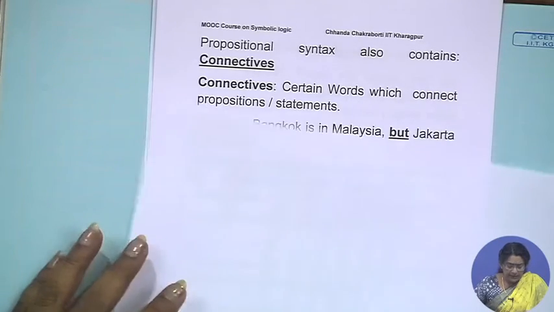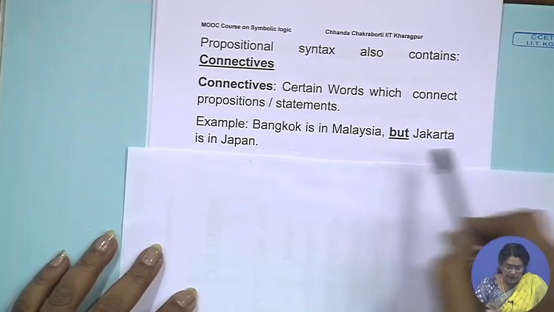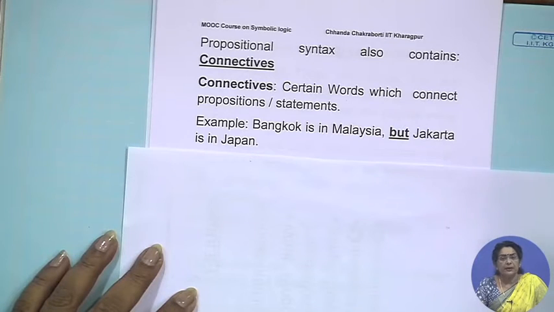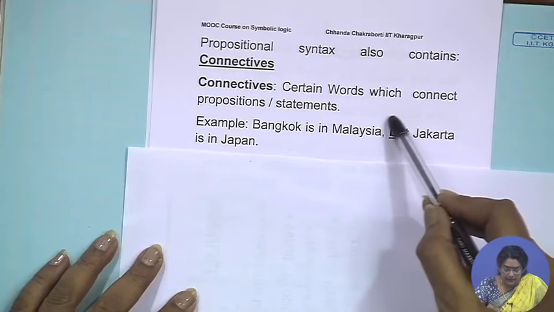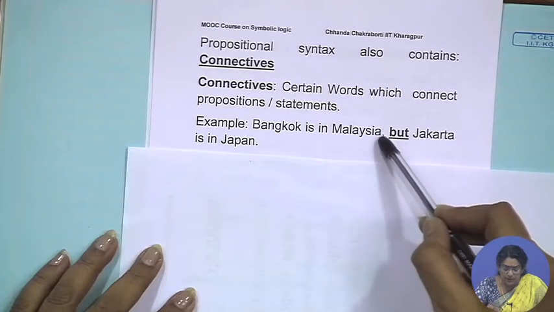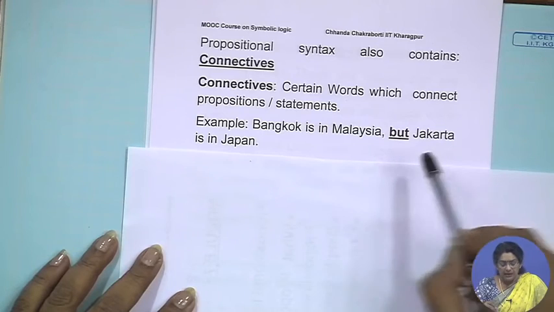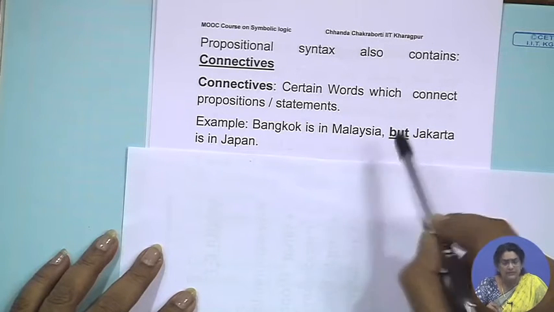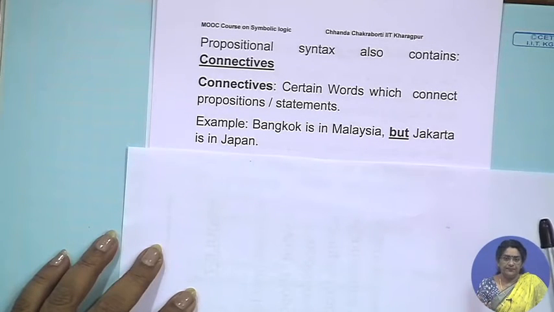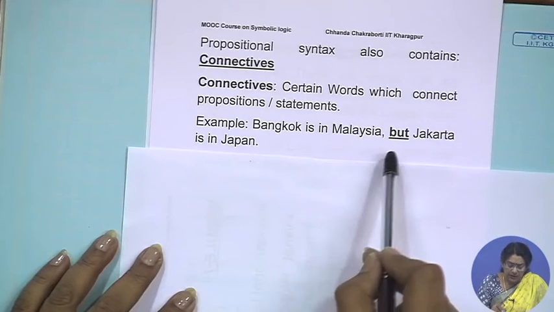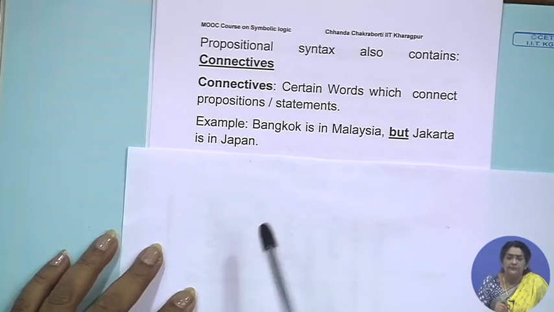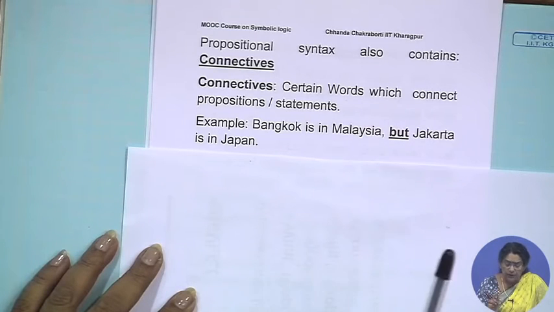So, let us take an example, say, Bangkok is in Malaysia, but Jakarta is in Japan. It is a compound proposition, but look how they are connected. They are connected by the presence of this word called but. So, here but is working as a connective. The entire statement is a compound proposition, but this is a connective, and we require them.